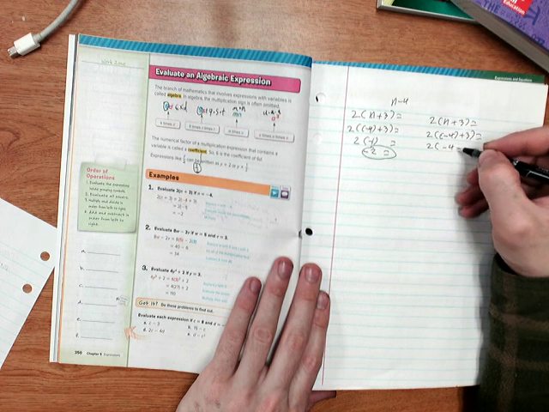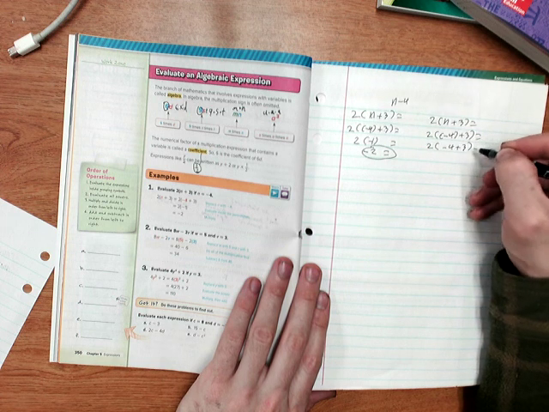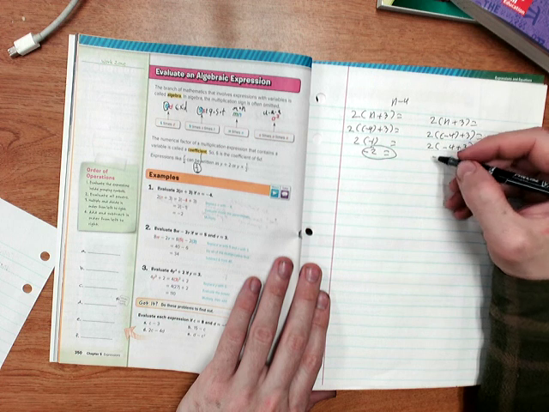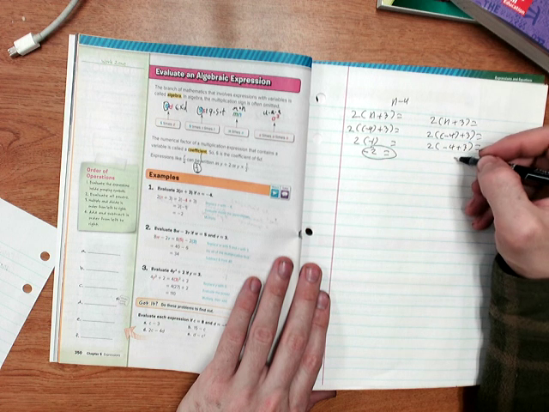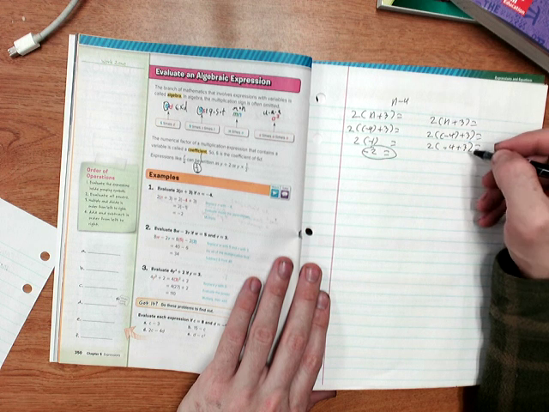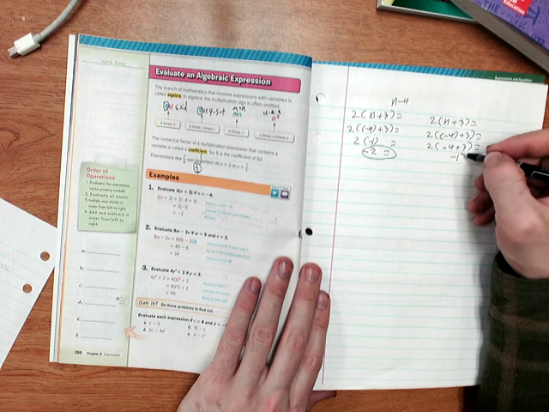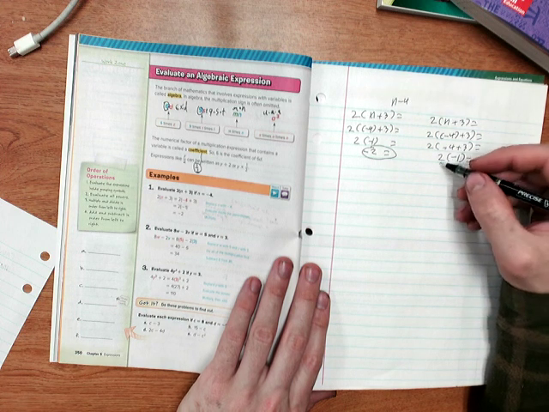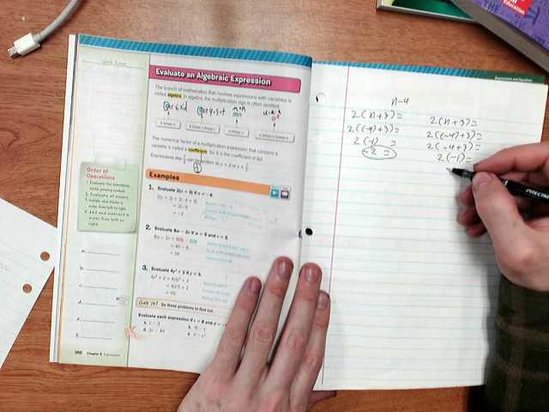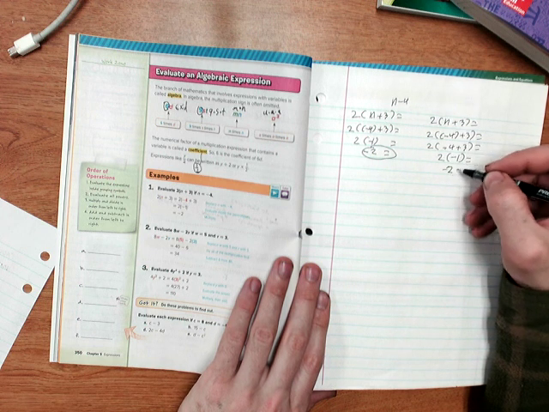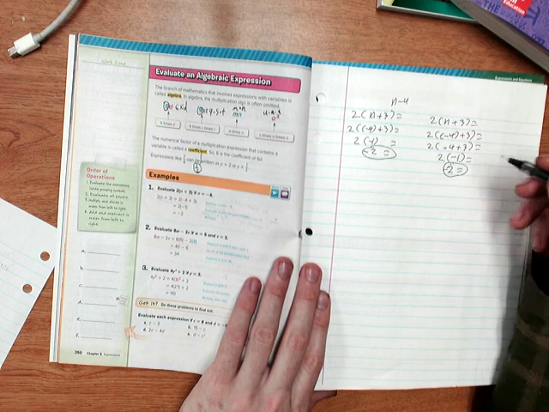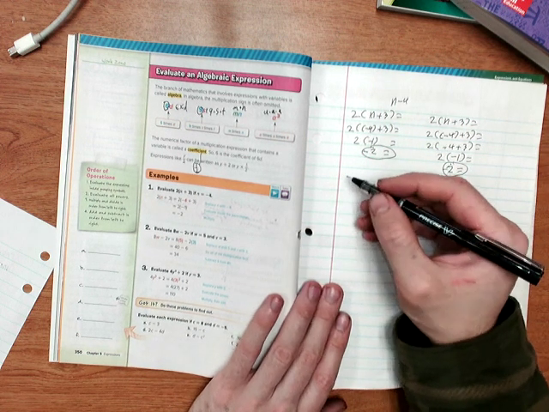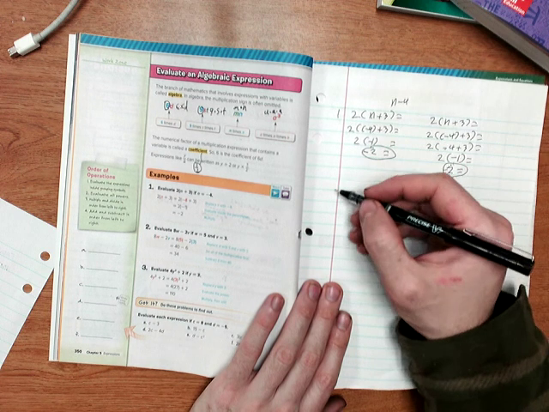So -4 plus 3 equals, and then I solve here. That gives me -4 plus 3 is -1 times 2. And then I multiply 2 times -1, and that gives me -2. And that is my answer. That's the longer, more broken down form. And that is number 1.